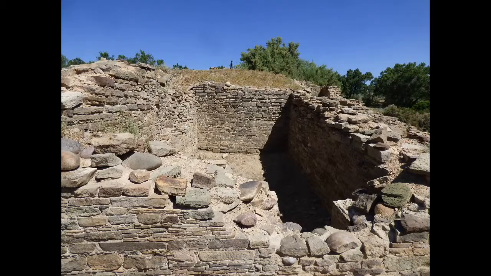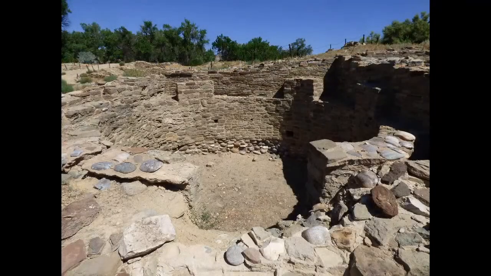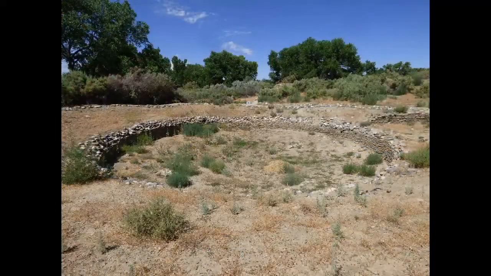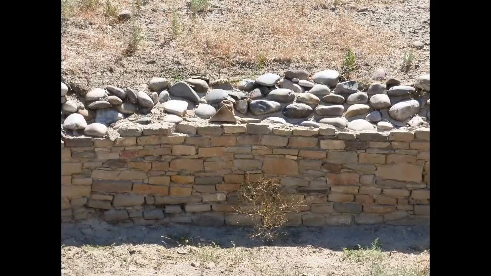Chaco Wash has significantly downcut in the last 800 or so years since the site was last significantly occupied. And yet, we still believe that some of this water was diverted to irrigate crops in Chaco. But it was still unreliable, and in fact, it doesn't seem to have been the main farming technique there.